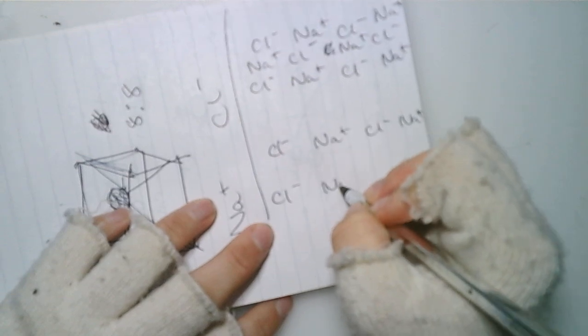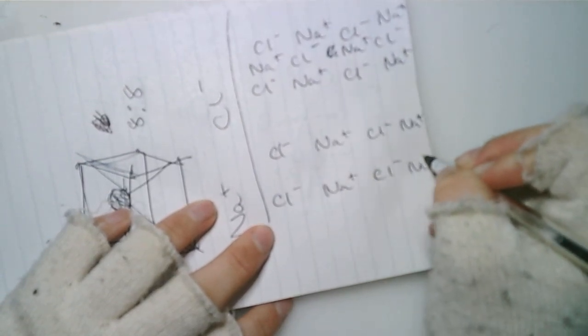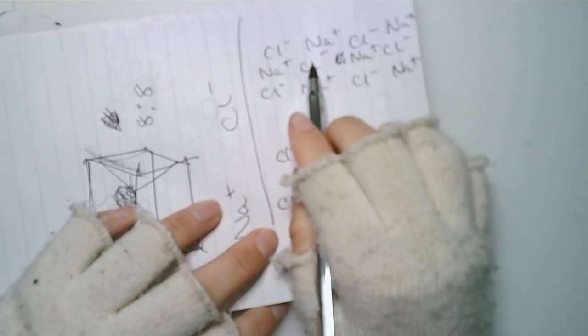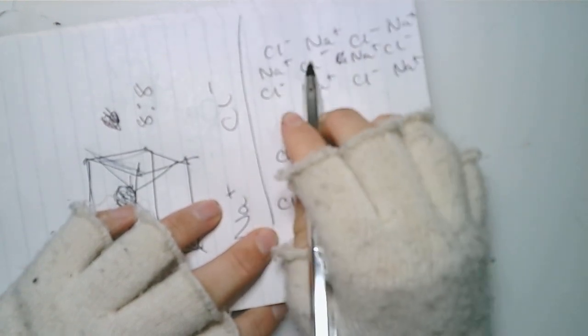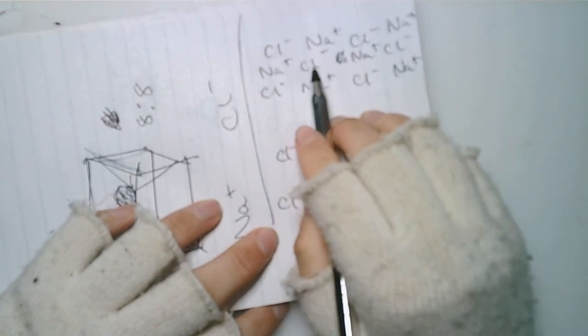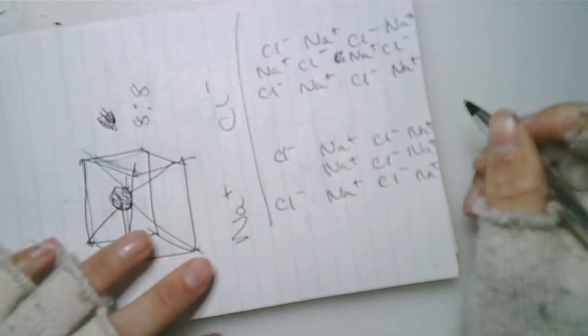If you were to move the middle layer to the right, that sodium would move right one, that chlorine would move right one, so that sodium would in fact be next to these sodiums, and that chlorine would be next to these chlorides, sorry.